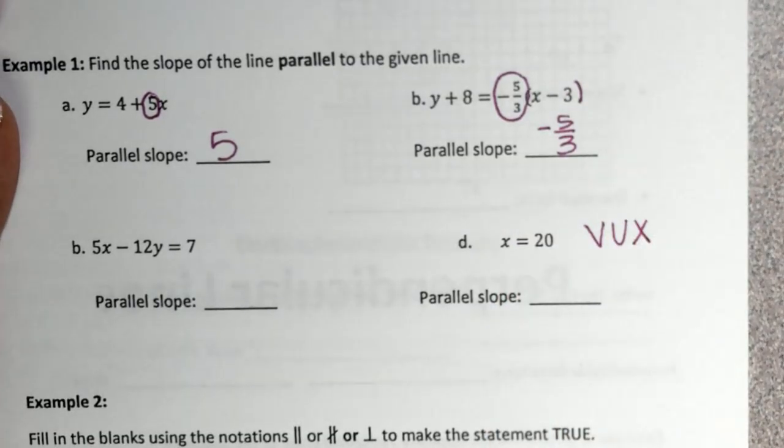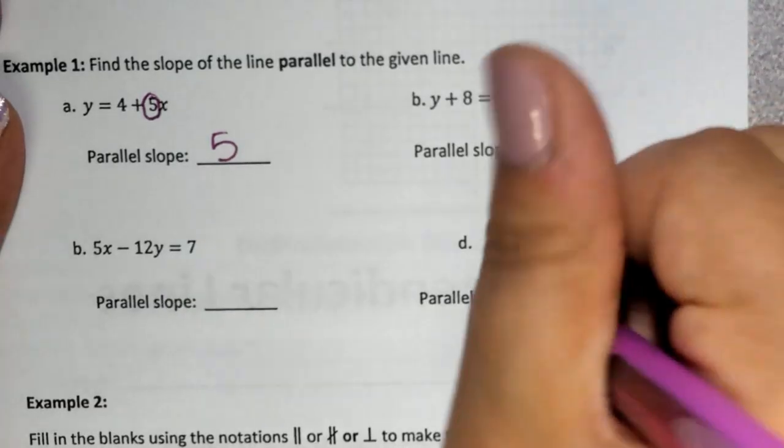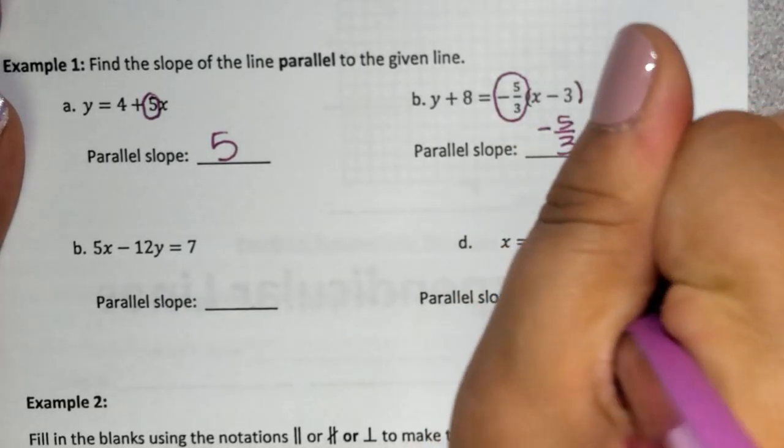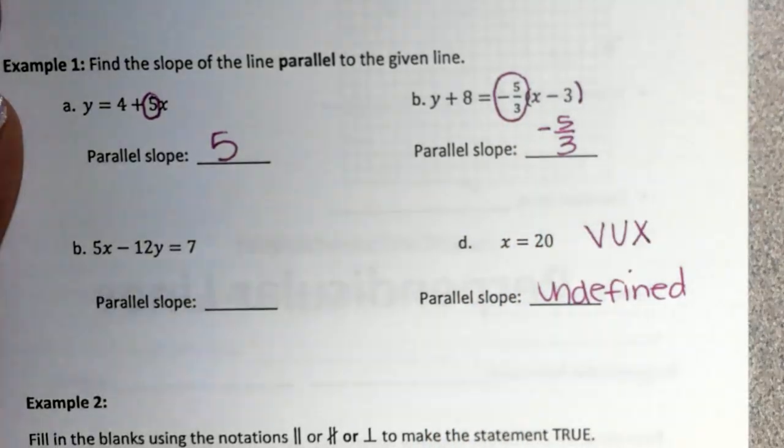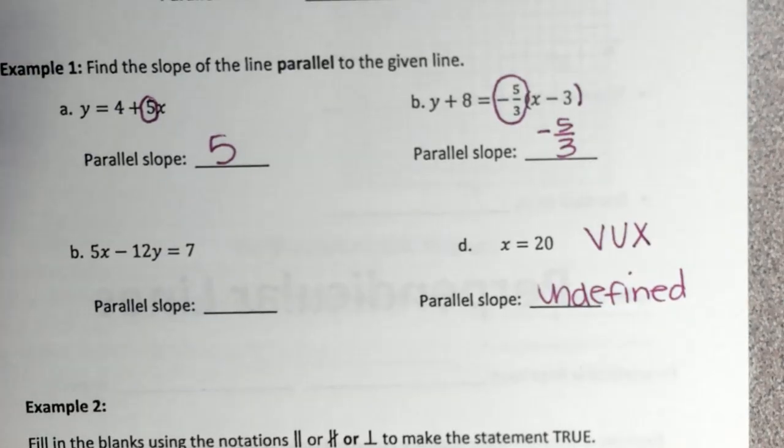What is the slope of an undefined line? Let me rephrase that. I gave you the answer. What is the slope of a line that is x equals something? Undefined. So what would be the slope of a parallel line to that? Also undefined. 20 has nothing to do with my slope. 20 is just where that line is on the x-axis. Does that make sense why we're not putting 20 anywhere?